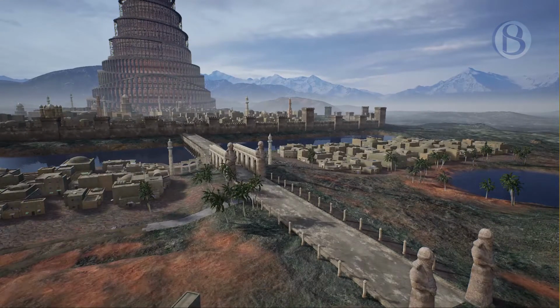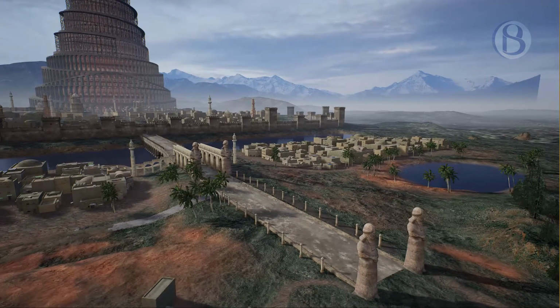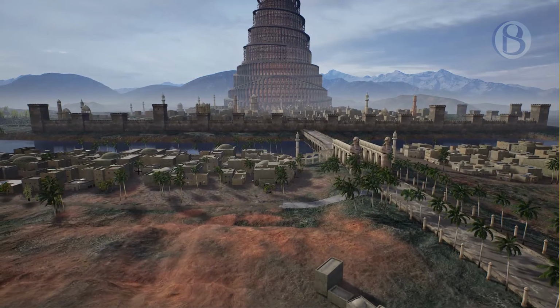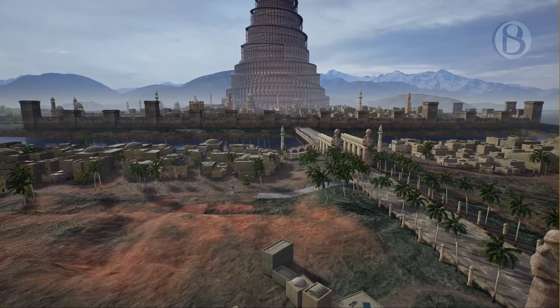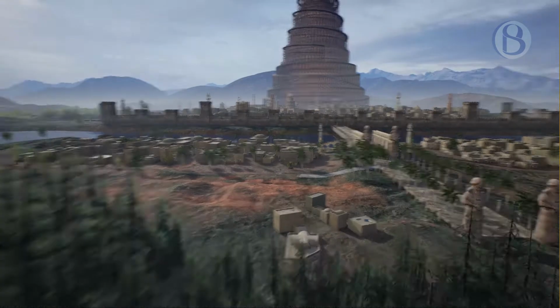So I added a road leading to the city with columns and statues of a god, more individual palm trees throughout the buildings. I could probably do with a few more. I actually added only two types of trees, palm trees and cedar trees, plus a few bushes here and there.